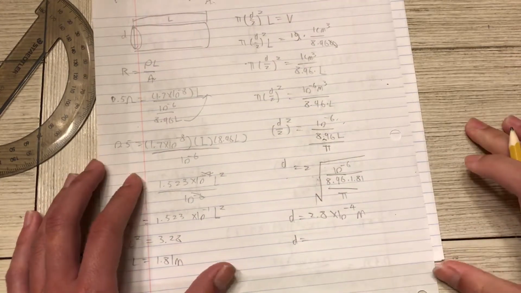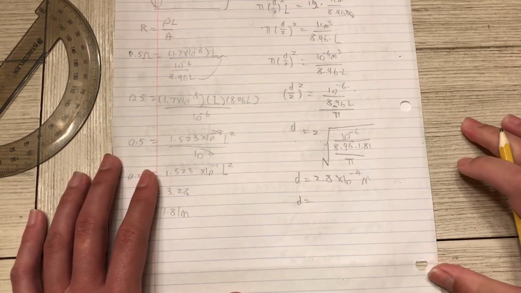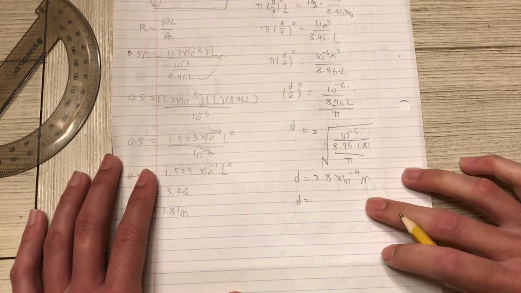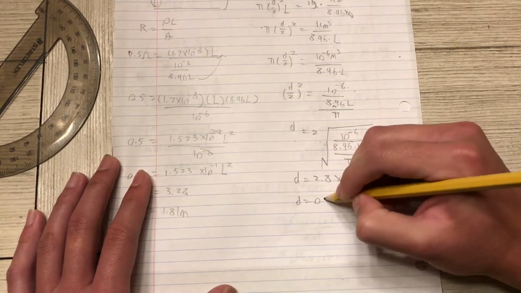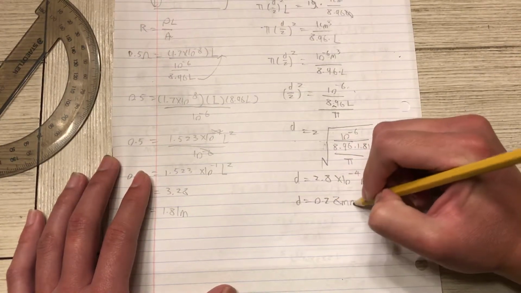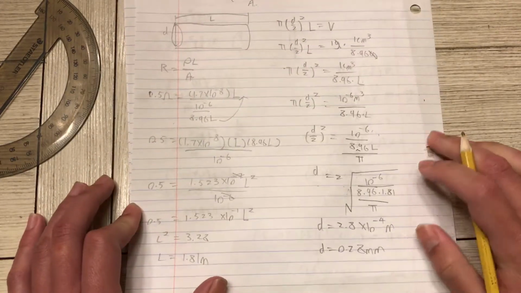The only sensible way to write that, because it's so small, is in millimeters. Do some unit conversions and you'll get 0.28 millimeters. That's how you do problem number 12.